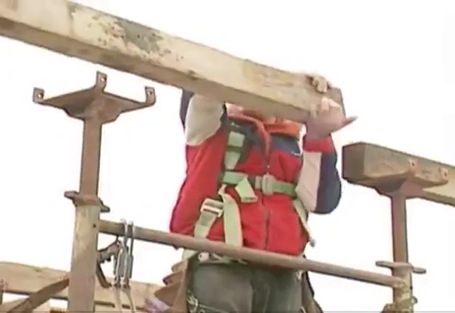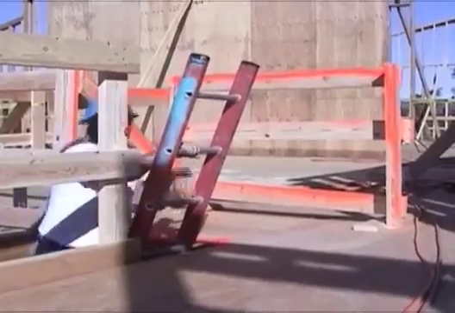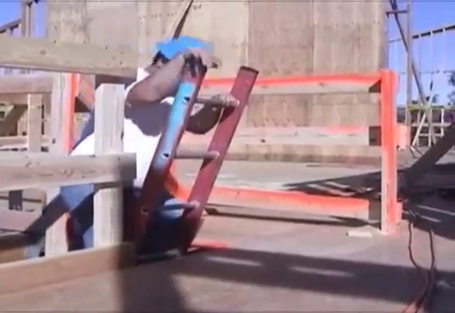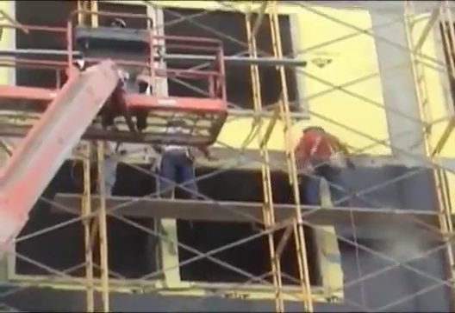Install guardrail systems along all open sides and ends of platforms as required by OSHA. Use appropriate fall protection for scaffolds more than 10 feet above a lower level. Use caution when working with tools and building materials on the limited space of a scaffold.